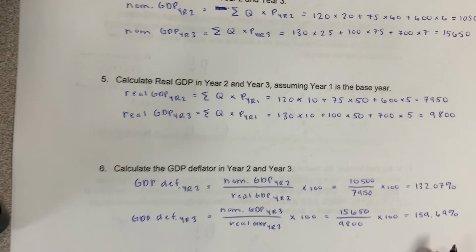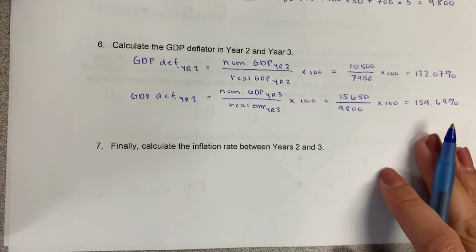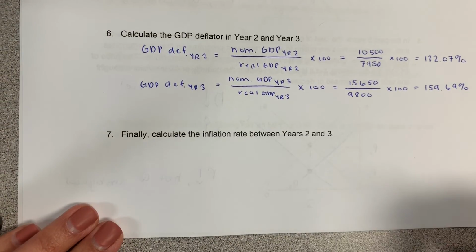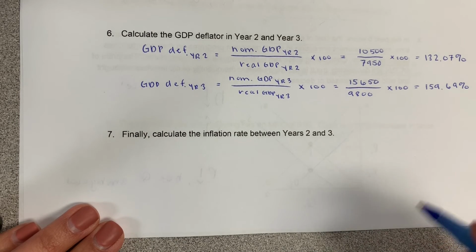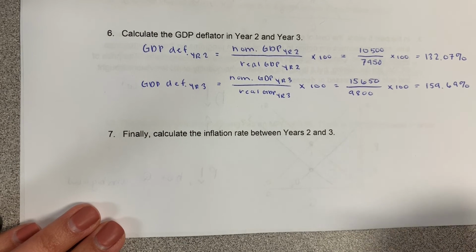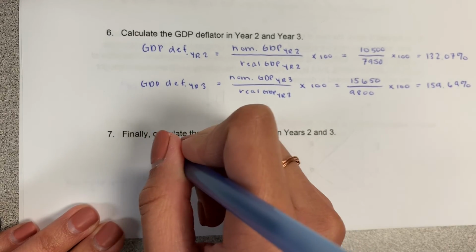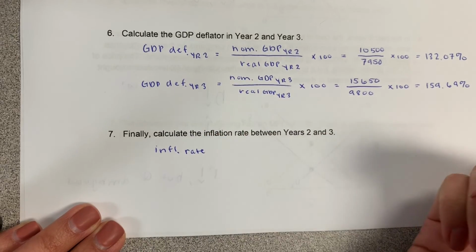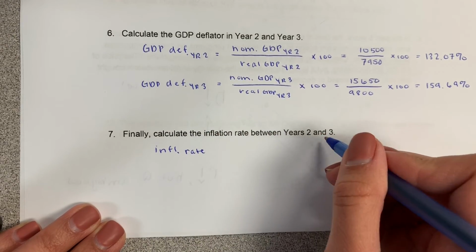So now, lastly, we're going to calculate the inflation rate between years 2 and 3. Inflation is just prices getting higher every year, whereas deflation is prices getting lower every year. So we want to find the inflation rate between years 2 and 3.